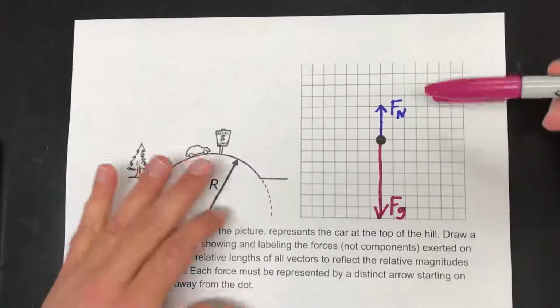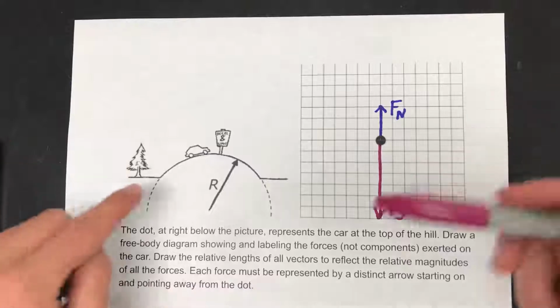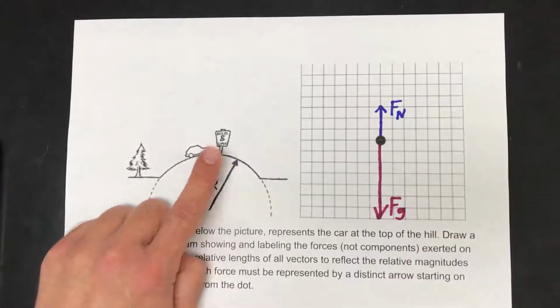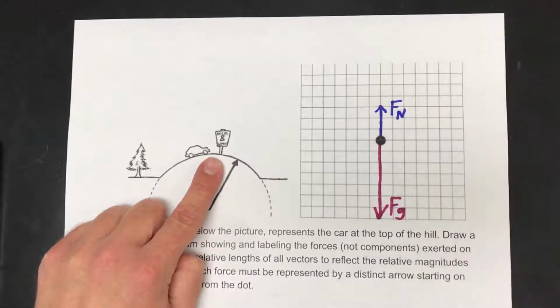So how do I know? I've clearly drawn the gravity longer than the normal force. How do I know that that's the case? Well, if it was just sitting still right here, then the two would be balanced, just like a car sitting on a flat table. They would be balanced out, the gravity and the normal.